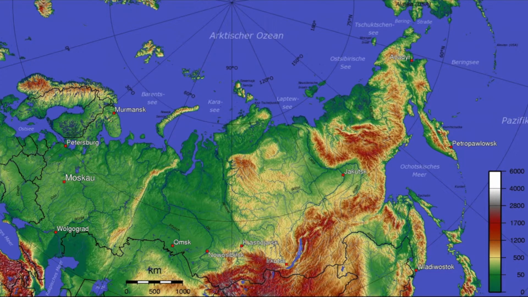Before leaving this topographical map, let's take a special note of the Ural Mountains, which run on this northeast to southwest diagonal, separating western Russia at the left from the vast bulk of Siberia to the east, or the right of this illustration.